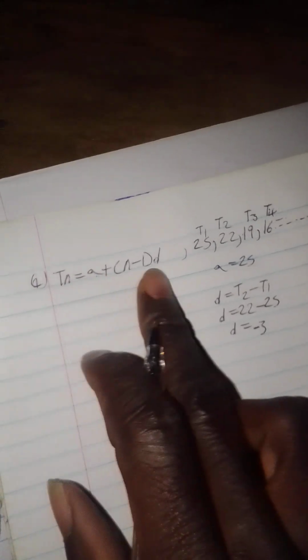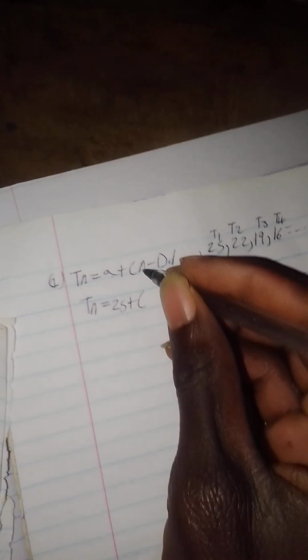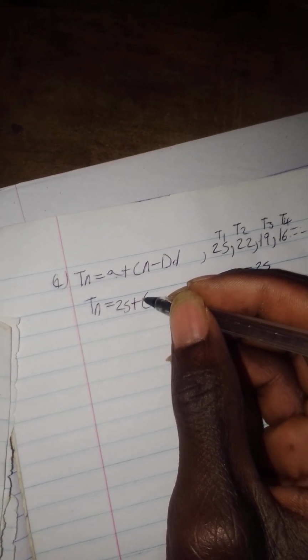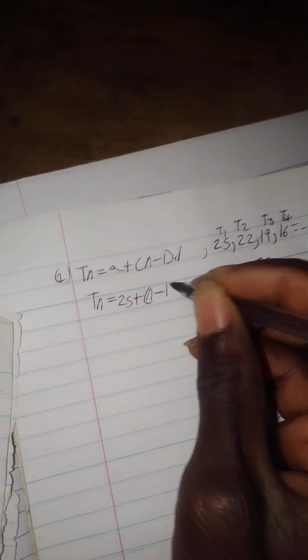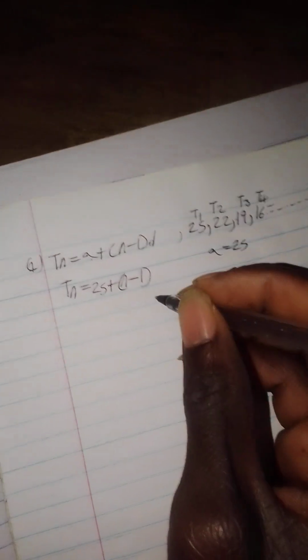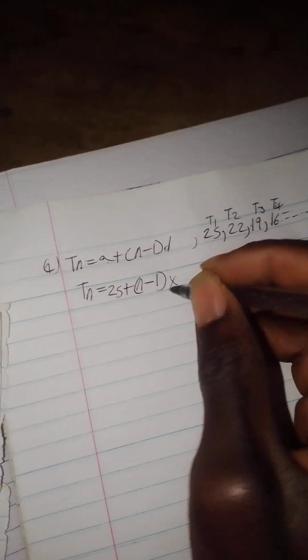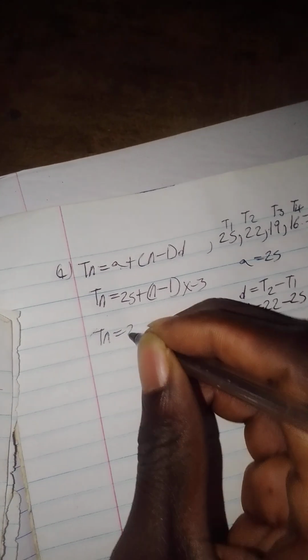So now let's substitute this information that we have. Our Tn is equals to, our first term is 25 plus open bracket n minus 1 close bracket, then common difference is negative 3. So here we multiply by negative 3. So now our Tn is equals to 25.